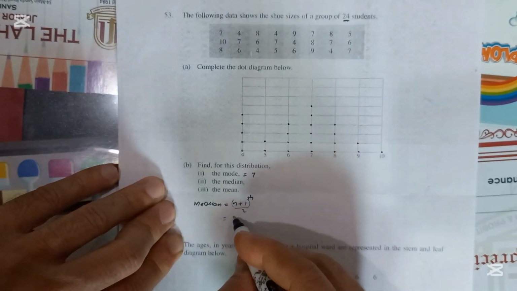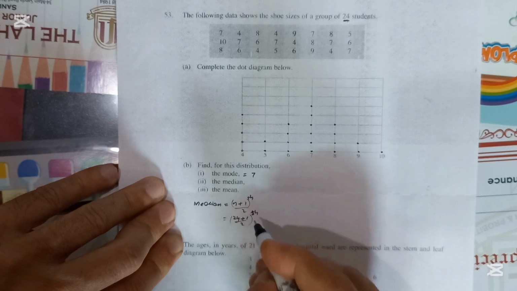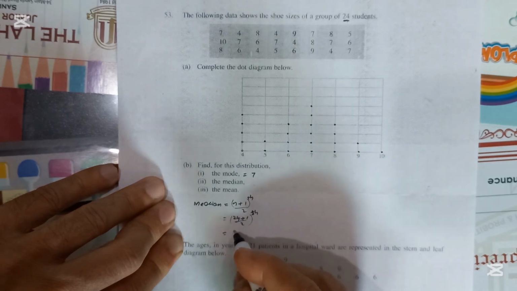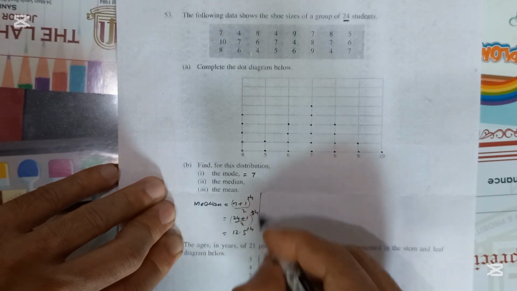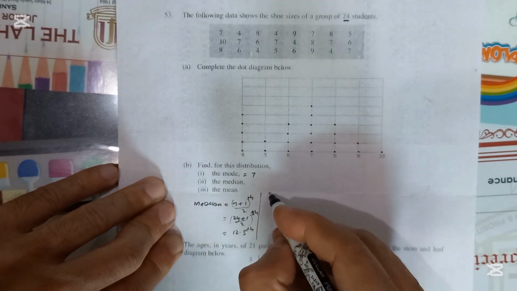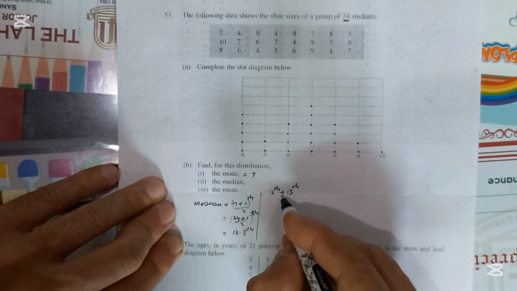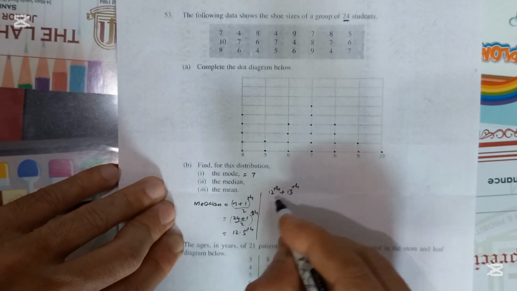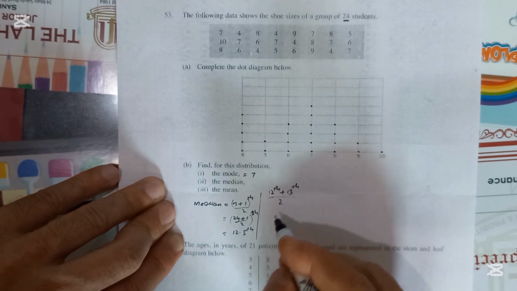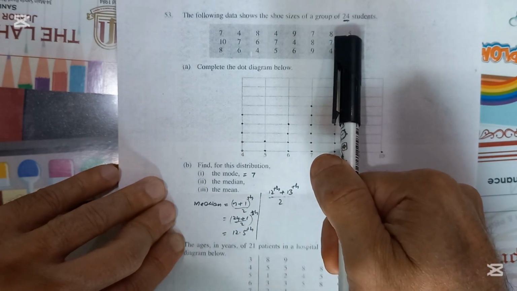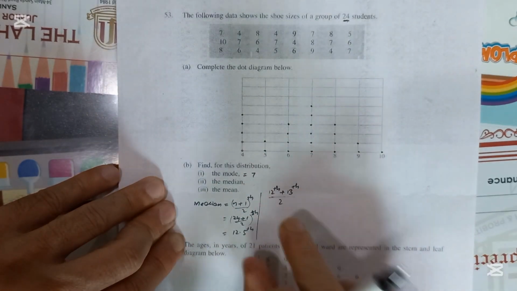N is 24. So 24 plus 1, 25, divided by 2 will be the 12.5th term. 12.5th means we have to find the 12th and 13th values, because 12.5 is in the middle of these two values. So the 12th and 13th values have to be found, and then the average of these two values. It means if the number of terms is even, then find the median by finding the average of the middle two values.